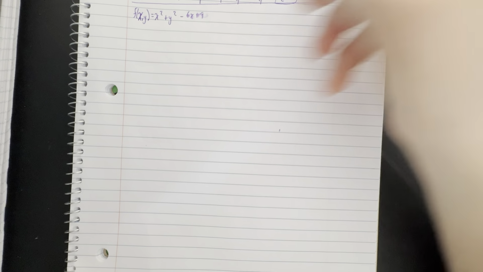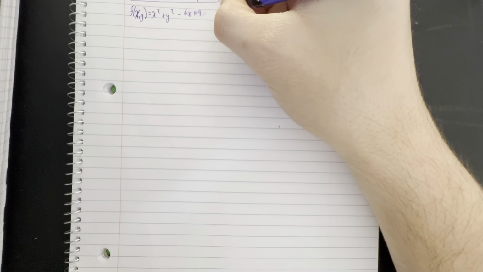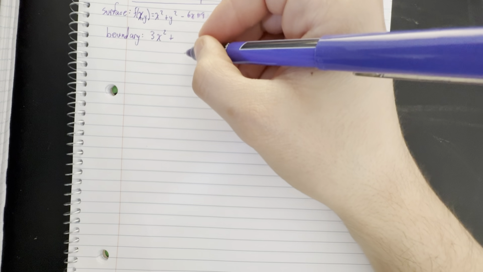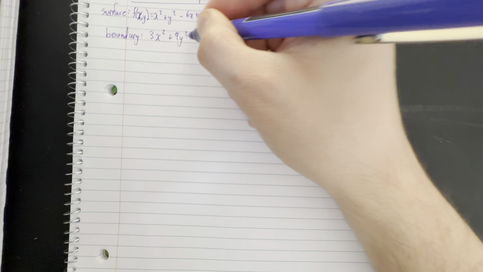This is our new function. And now our boundary is an ellipse. This ellipse has this equation, and our boundary is 3x squared plus 9y squared equals 1.